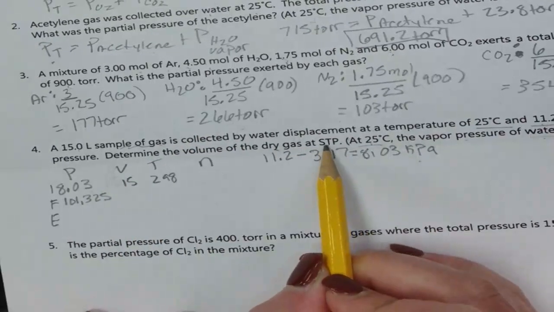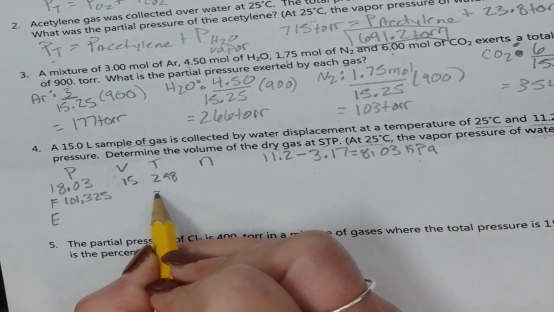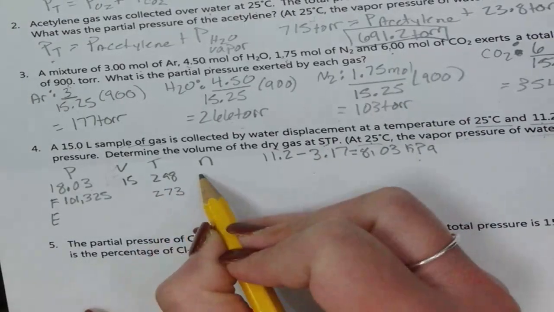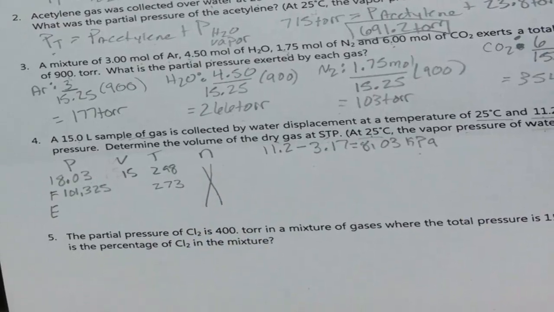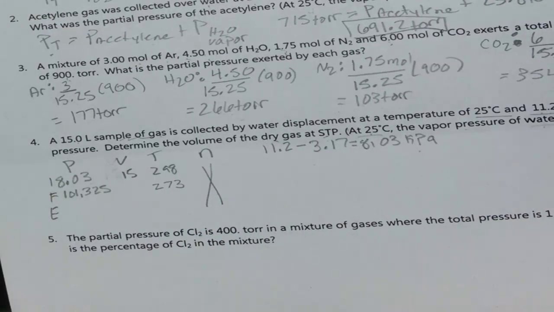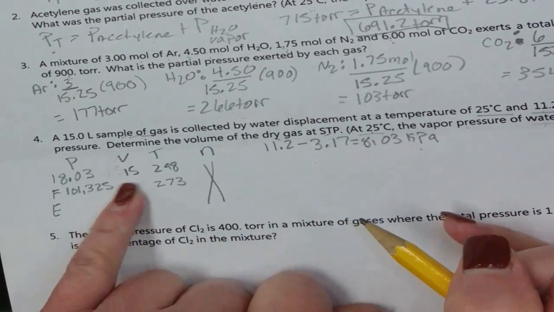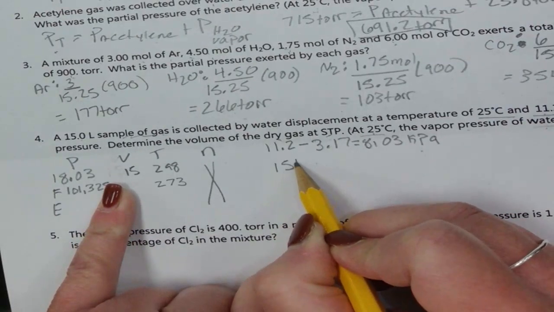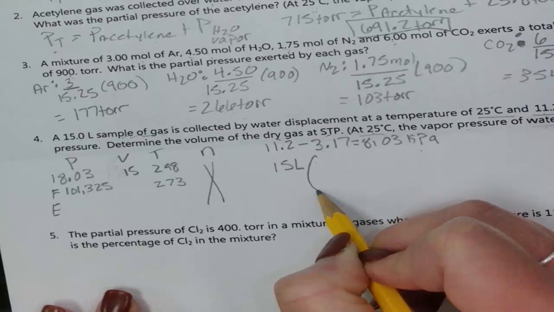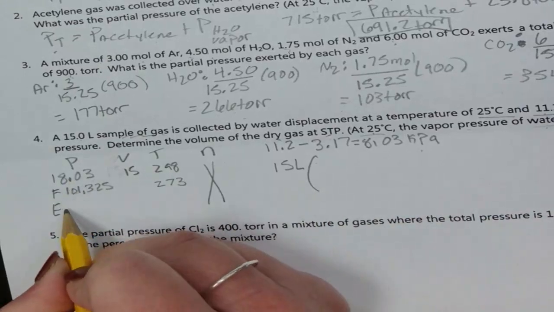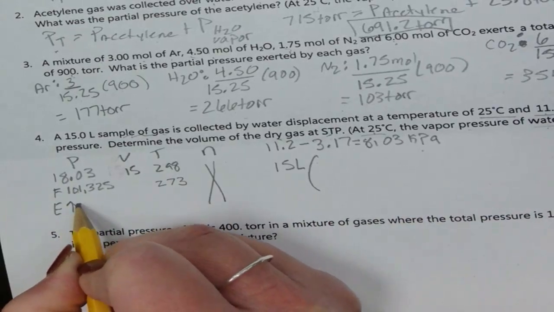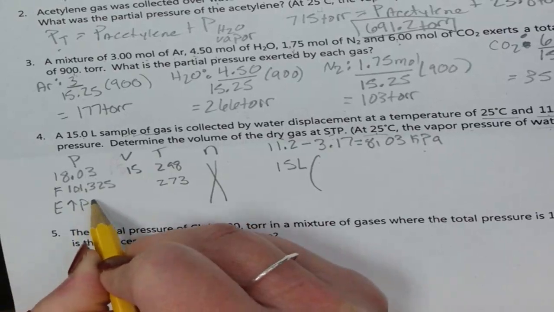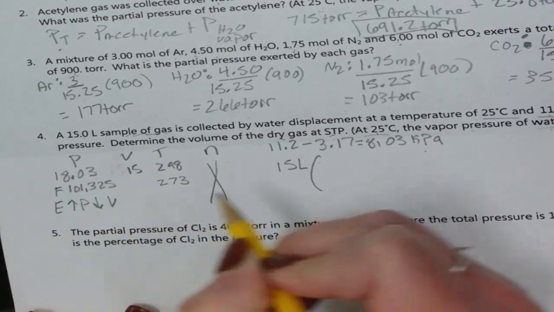And standard temperature is 273, and my moles of gas here are not going to be a player. So I have 15 liters of gas. My pressure here went up. An increase in pressure decreases my volume.